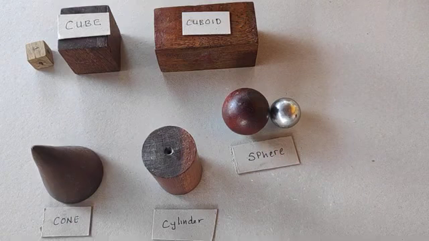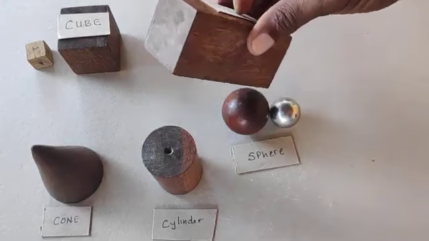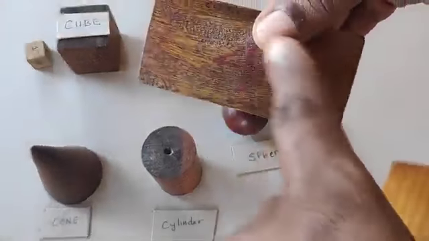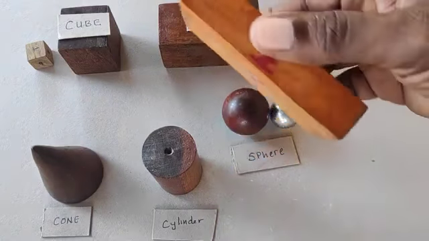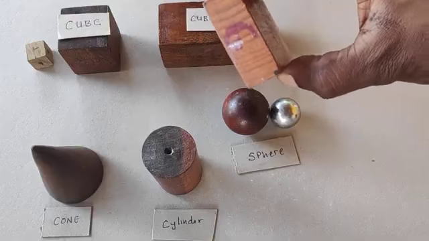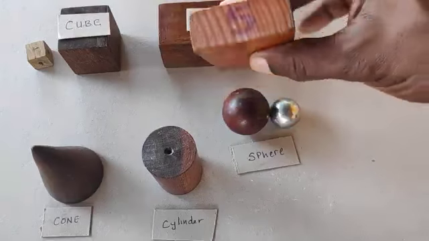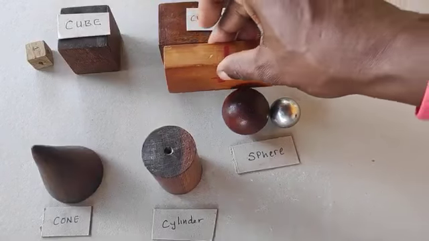Now, I'm going to show you another cuboid. Not all cuboids are shaped like this. You see this one has two square faces and some rectangular faces. We could have a next one here. This one has no square faces. All of the faces are rectangular, so this is also a cuboid.